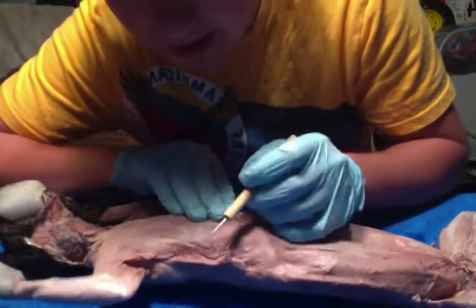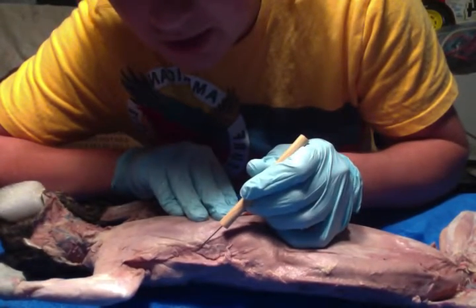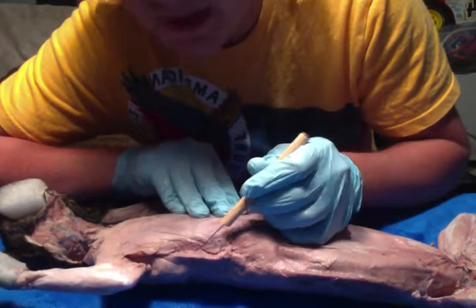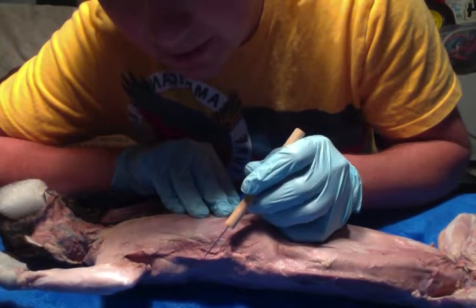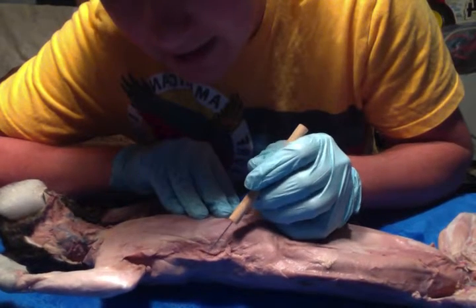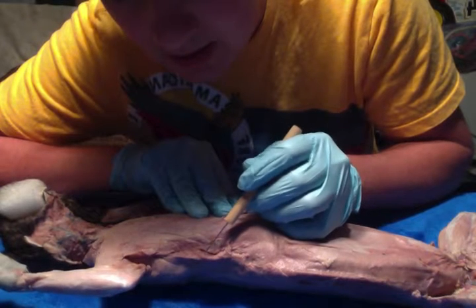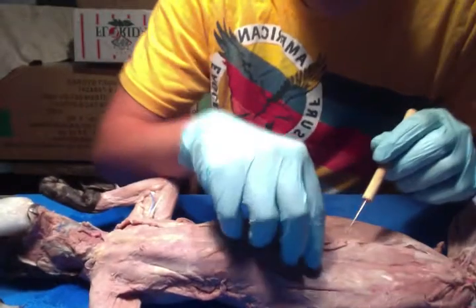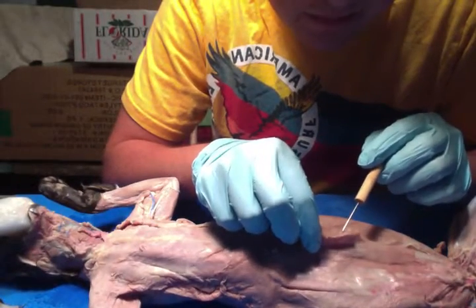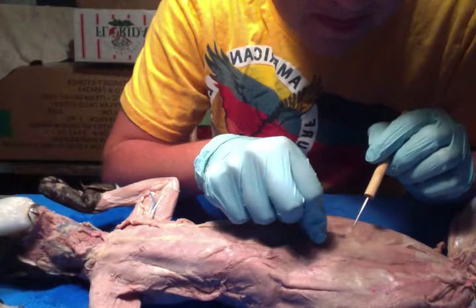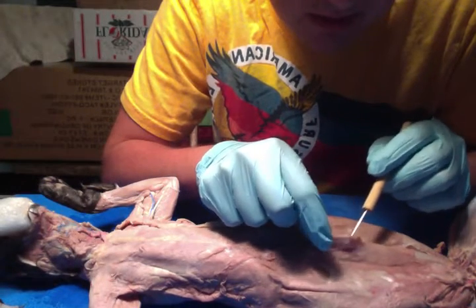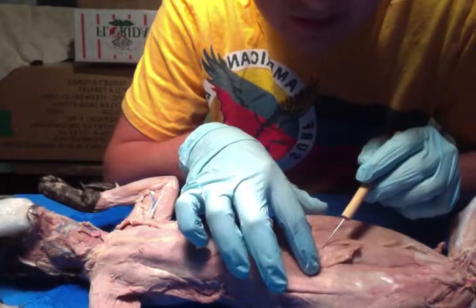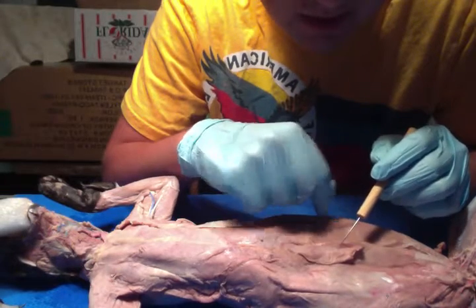And then we have right here your serratus ventralis, which protracts and rotates the scapula. And then we have your latissimus dorsi right here, which is also known as your handcuff muscle, and that extends, medially rotates the arm and adducts. And then right here is your rectus abdominis, that flexes the trunk and compresses the viscera. And then just beneath there we have your transverse abdominis, which compresses abdominal viscera.